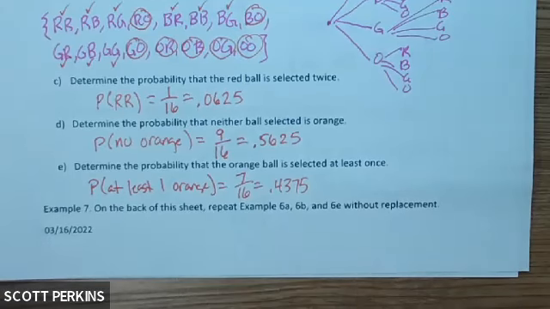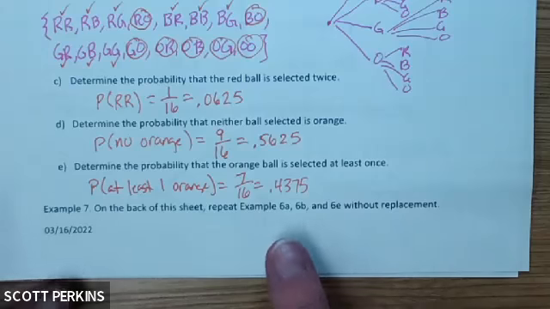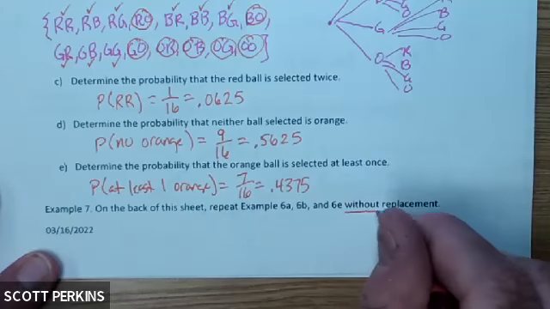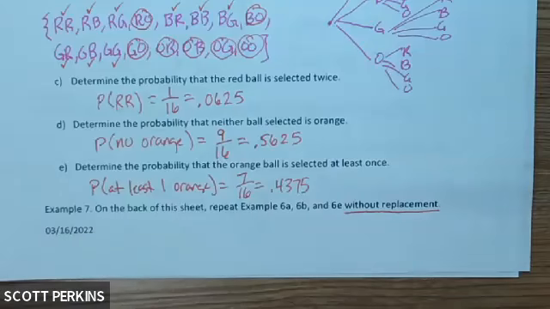You're welcome to do all 5 parts, that's fine, but in particular, I'm interested in the A, the B, and the E part, but this time you're doing it without replacement, okay? So that's the key. We're changing that one word just to make sure that you see the difference.